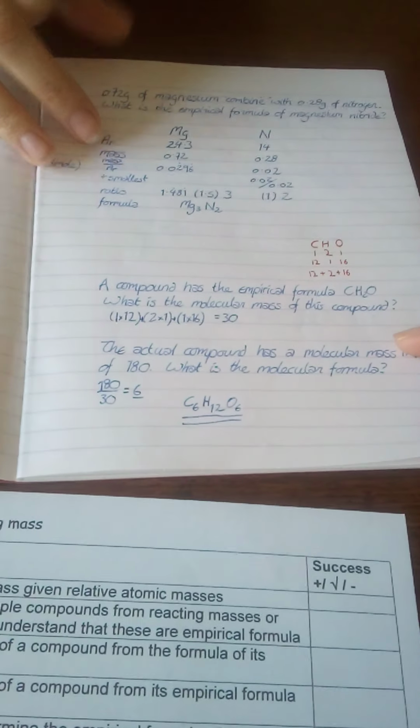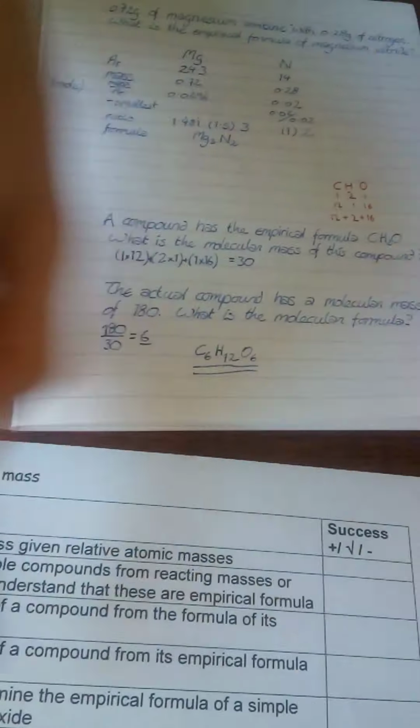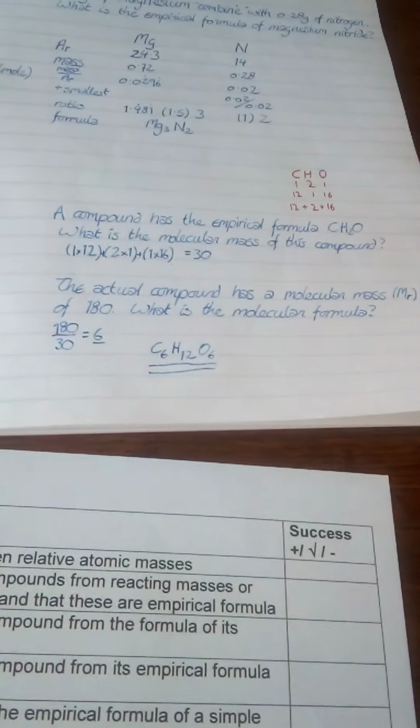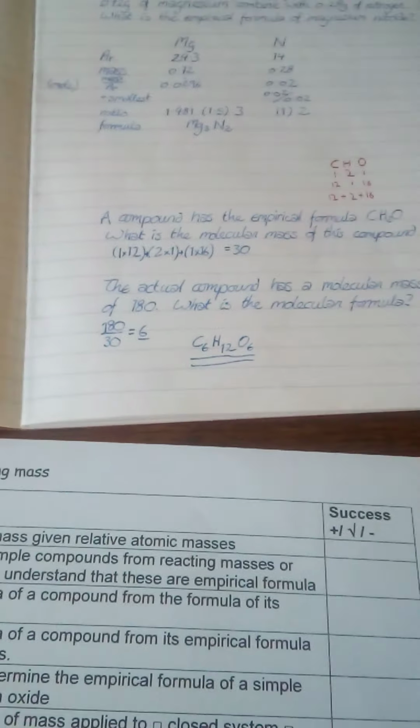Okay, so describe an experiment to determine the empirical formula of a simple compound such as magnesium oxide. Now we've done this one, okay? This was the one where we took the magnesium, yeah, and we rolled it into a coil and we popped it on a crucible and we kept on lifting the lid until it had turned into that white powdery stuff, which was magnesium oxide. Yes?